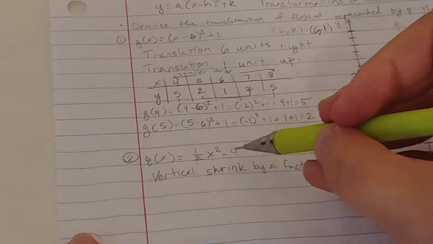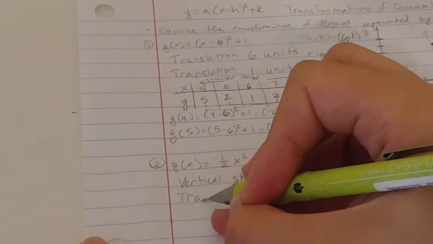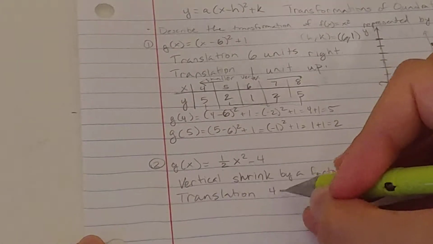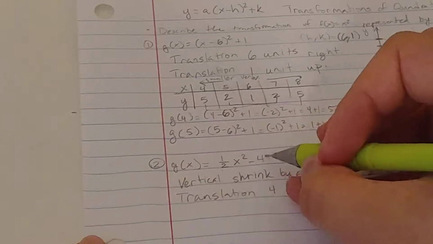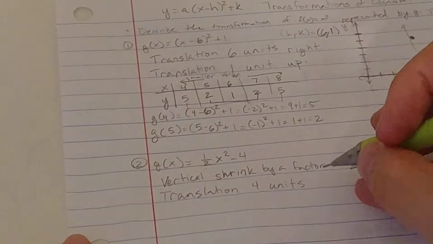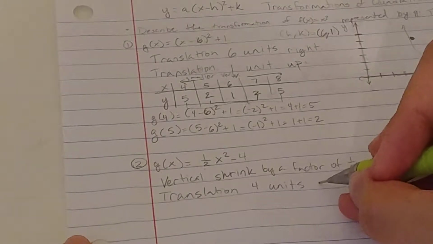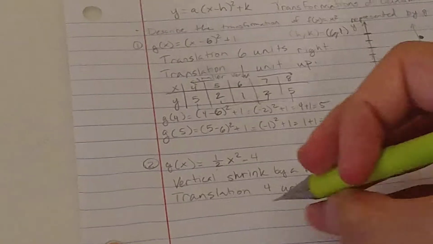And we have that minus 4, so that's a translation 4 units, and there are no parentheses, so it's outside. It's actually past the squared, so we know it's vertical. Up or down, it's negative, so 4 units down.